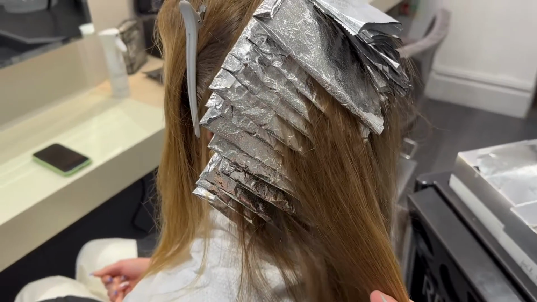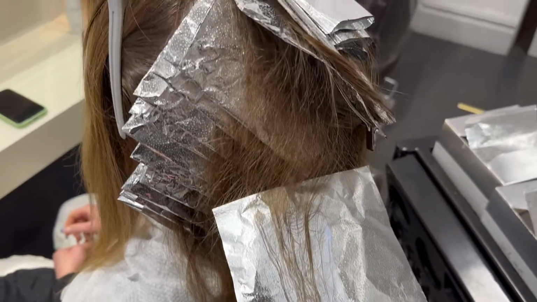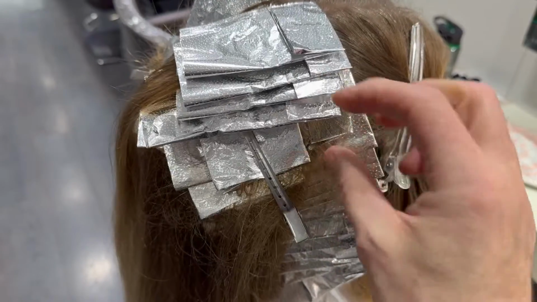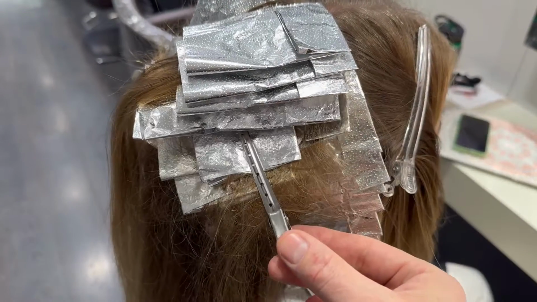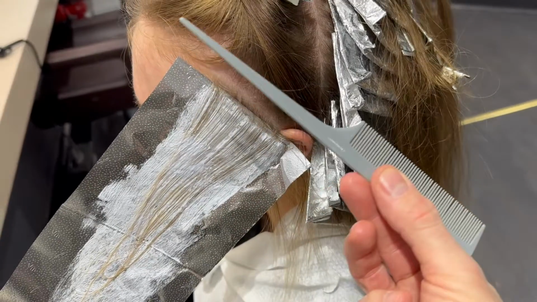There I am mixing up fresh lightener, and this is a huge top highlighting tip. Mix up fresh product for each quadrant so you get max lift at a much lower volume of developer. I'm tucking in my teasy lights here to use body heat to get that maximum lift.